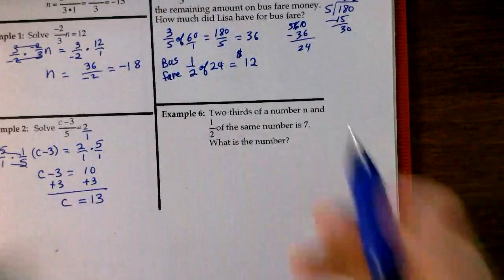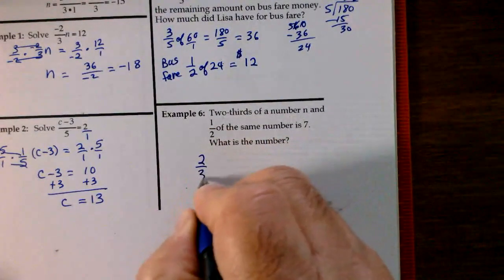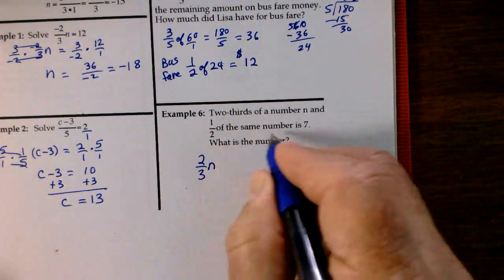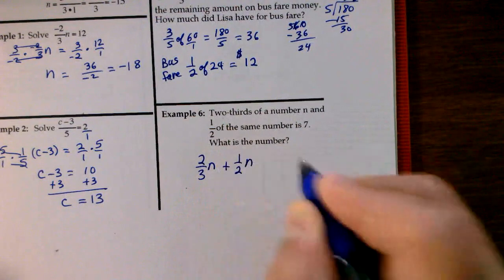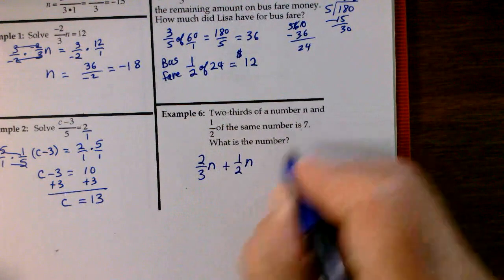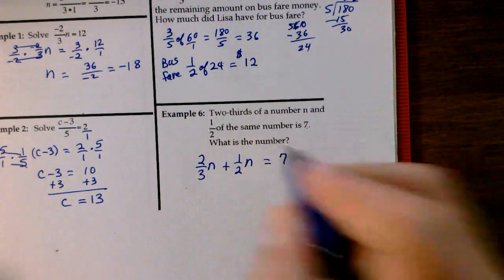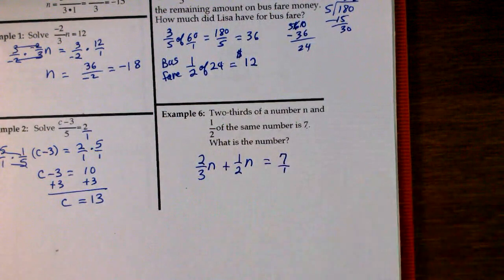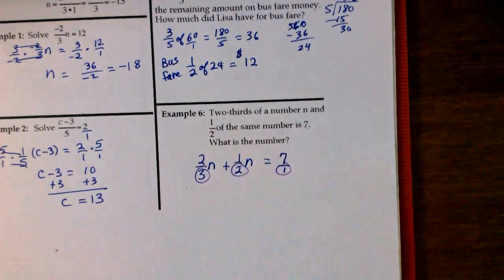Next one. This is a reading problem. 2/3 of a number and 1/2 of the same number equals 7. We're looking for the number n. Again, we do like we did before. We look at the denominators here.